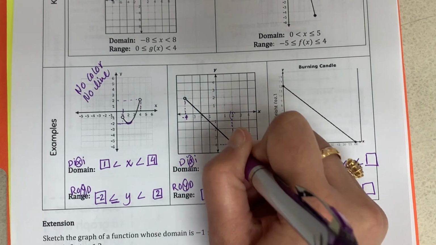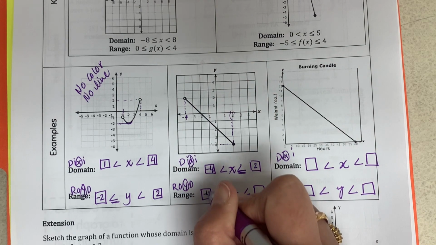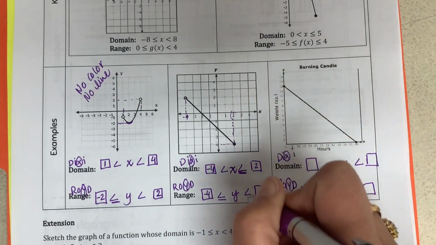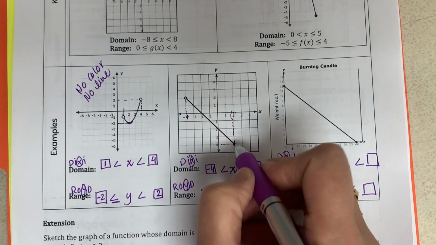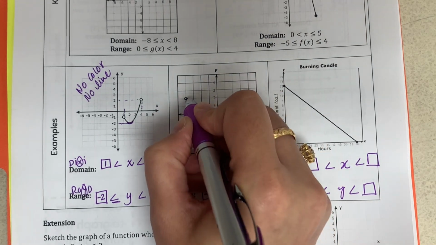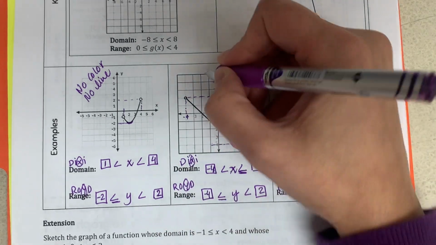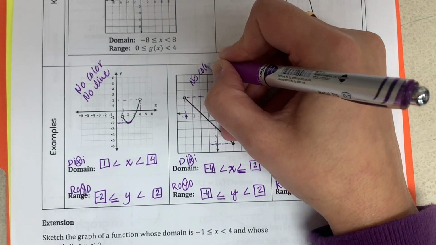This is the bottommost point, -4. It's a closed circle, put a line. And the topmost point is this one, 2 positive. This is an open circle, so no line. Again, no color, no line.